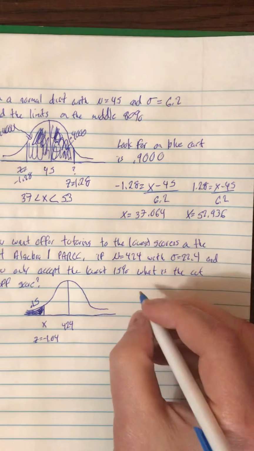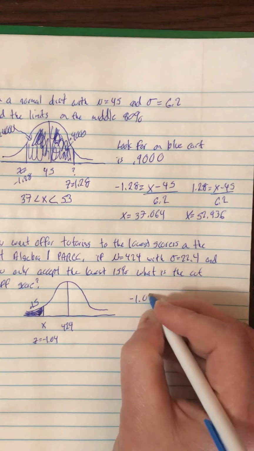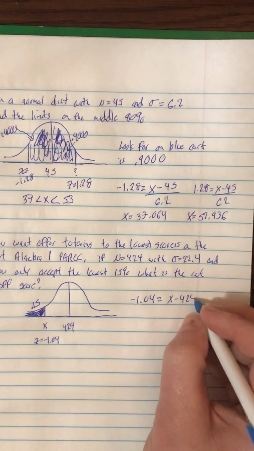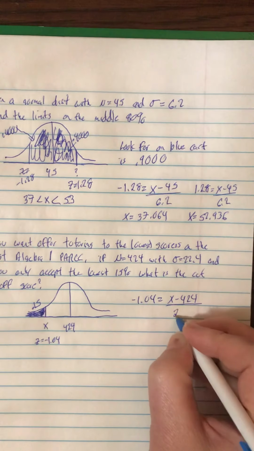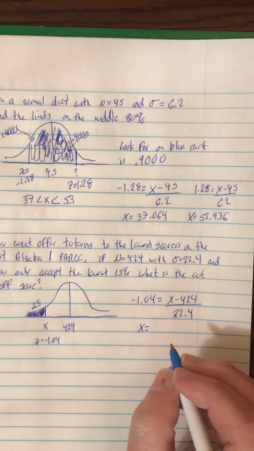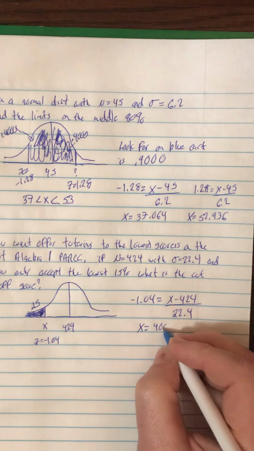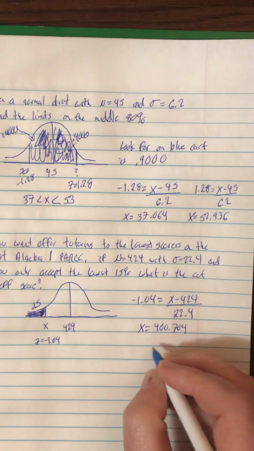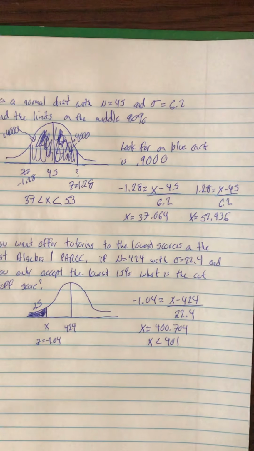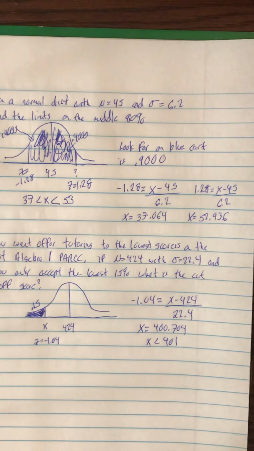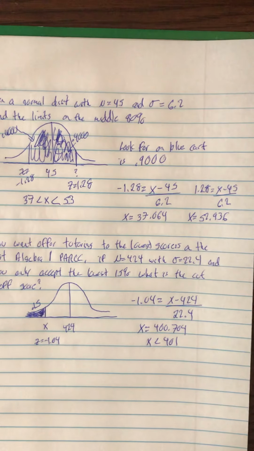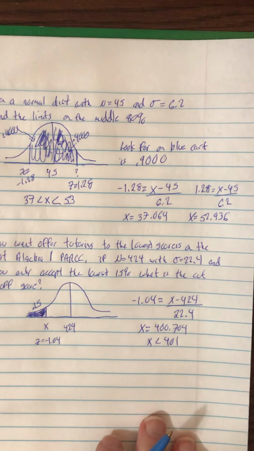So what do I do? Well, negative 1.04 equals x minus 424 divided by 22.4. Then do your math. X equals 400.704, so x would have to be less than 401. So if you're going to tutor this person in Algebra 1 at Park, they had to score less than 401. That kind of makes sense? Hope so. Remember, this is the review stuff again.